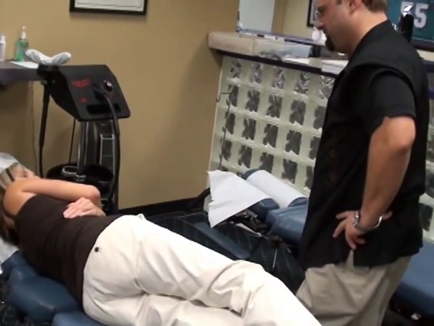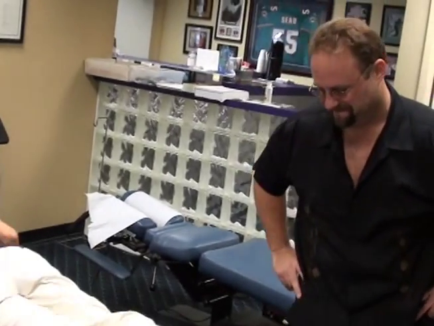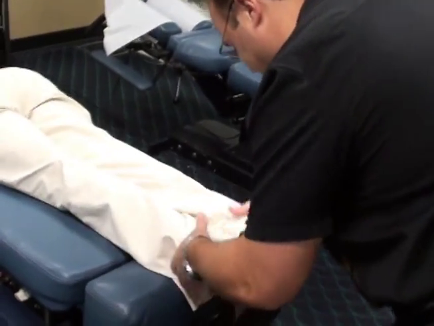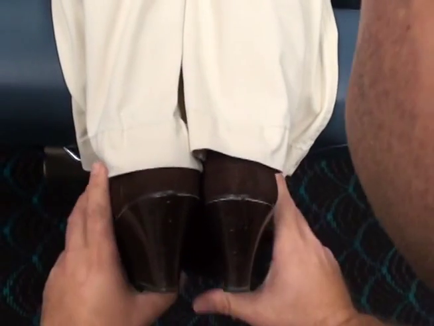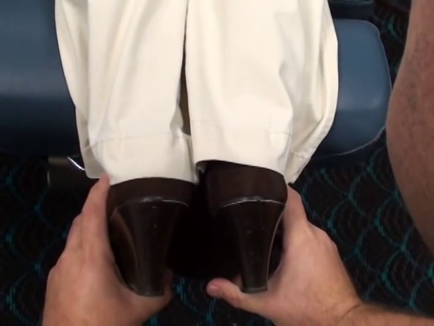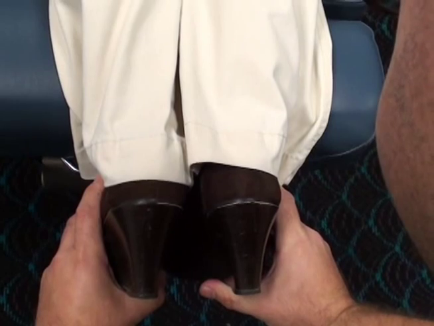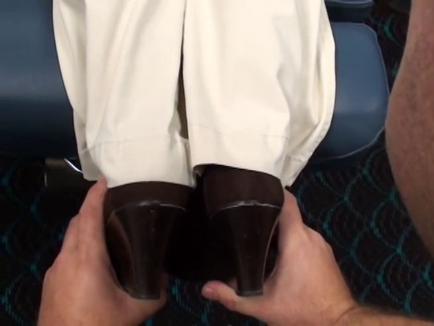Go ahead and lay face down. Thank you. We're actually analyzing the leg length. As we take the rotation out of the pelvis, we can see that the leg length is actually balanced out, where the right leg, which was shorter, has now equaled out.